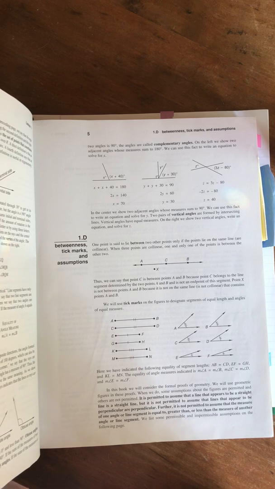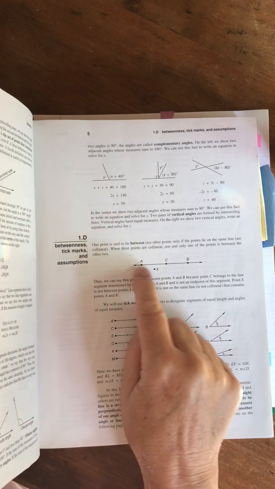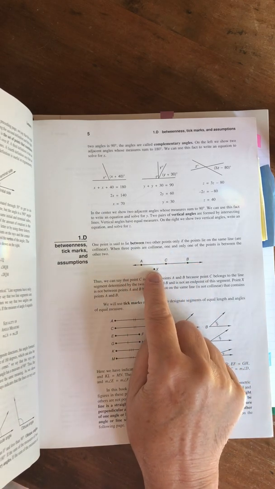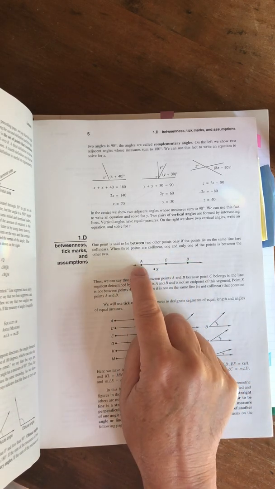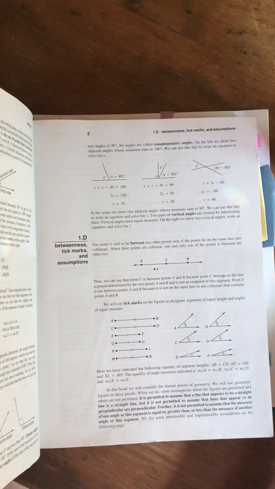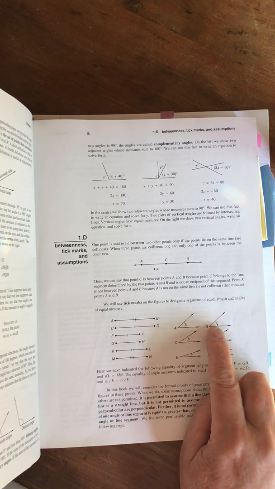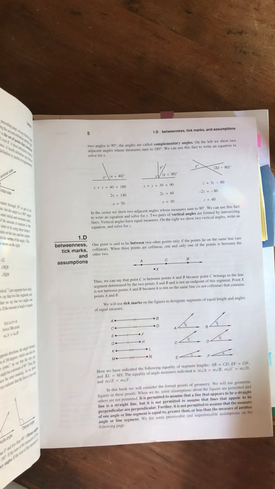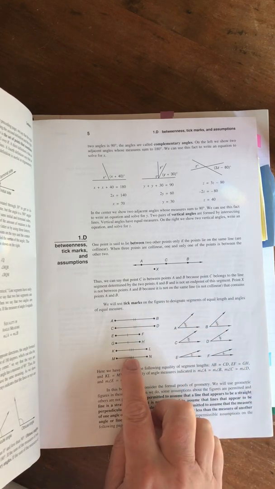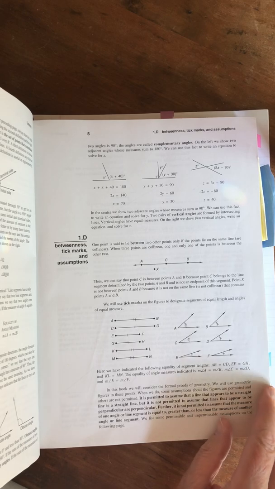Next topic, betweenness, right? One point is said to be between 2 other points only if they lie on the same line. X we don't say is between A and C, but we say that C is between A and B. Tick marks indicate that two things are the same. So if we see two angles that are marked like that with those tick marks, that means they're the same size angle. And these are the same size segment, all right?